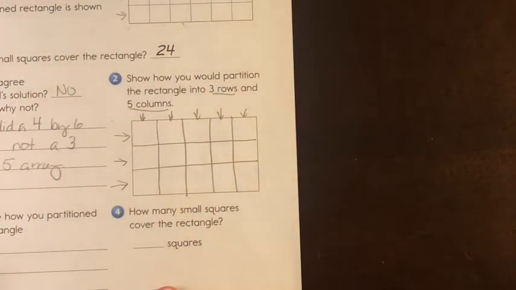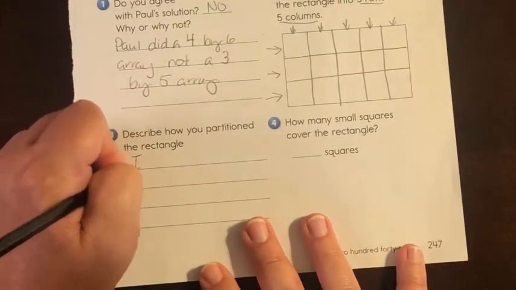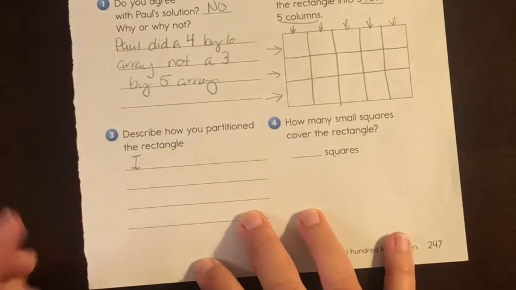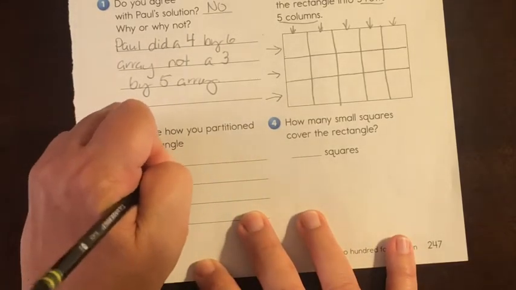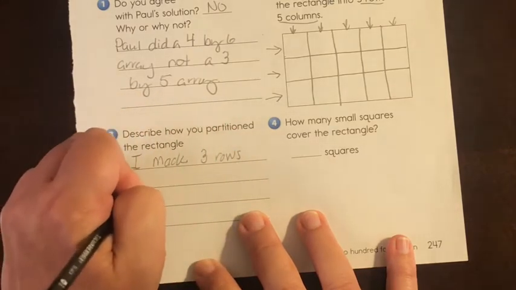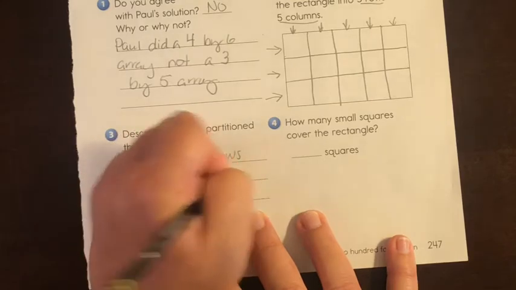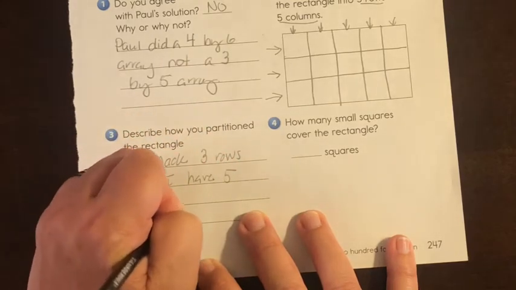Okay. So number 3 says, describe how you partition the rectangle. How did you do it? I made 3 rows and I have 5 columns.